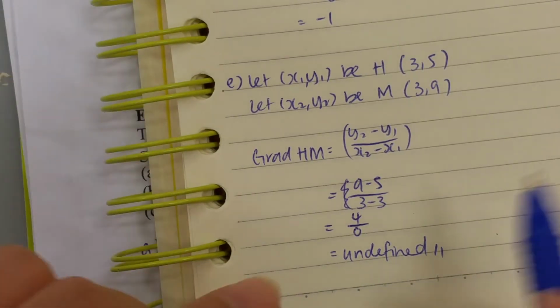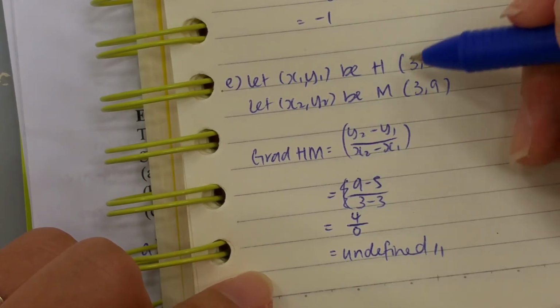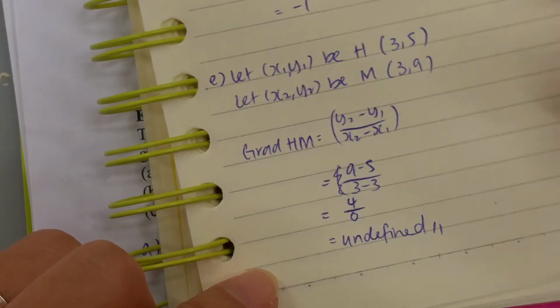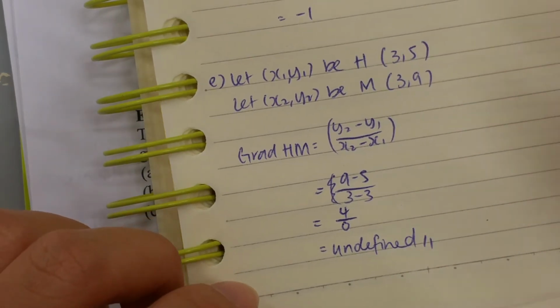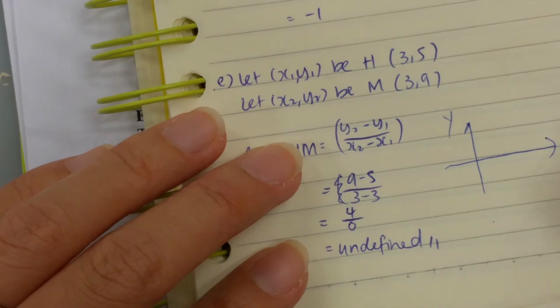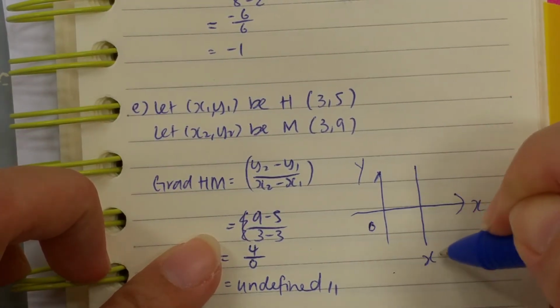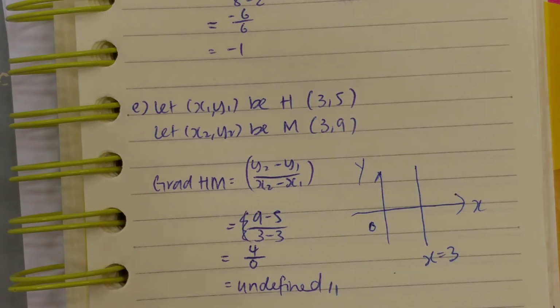So in other words, if you take note of this, your x is equal to 3. So this is actually a vertical line. We'll just show you very quickly your y, x, and 0. So this is actually your line, and this is your vertical line which has no gradient. The gradient is considered as undefined.